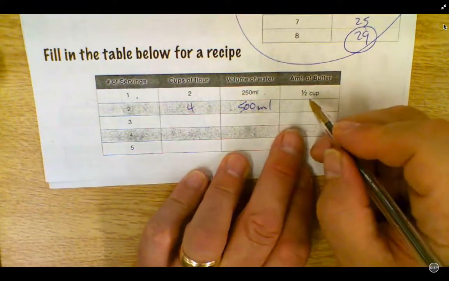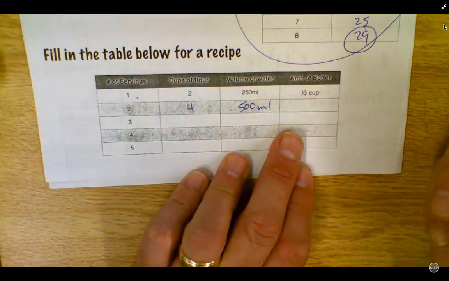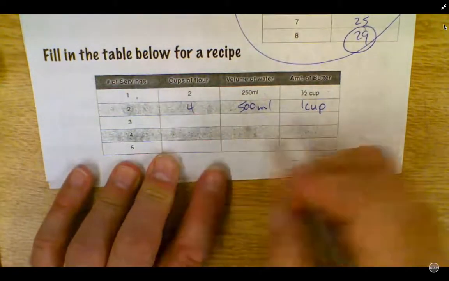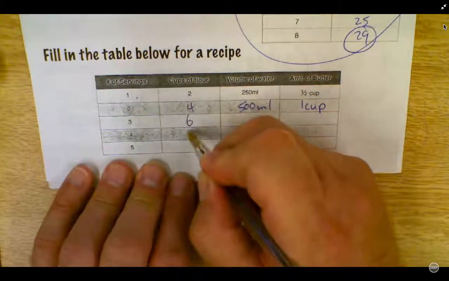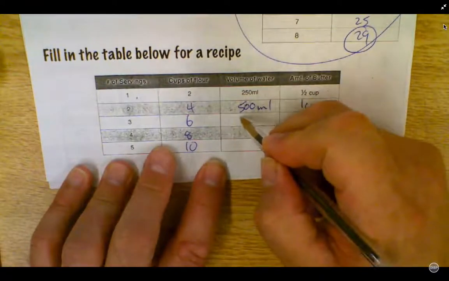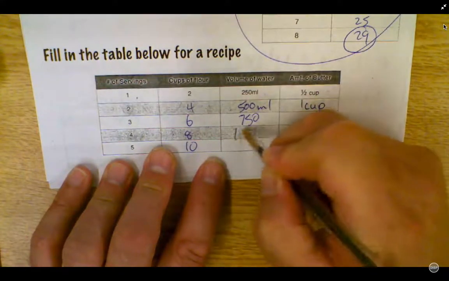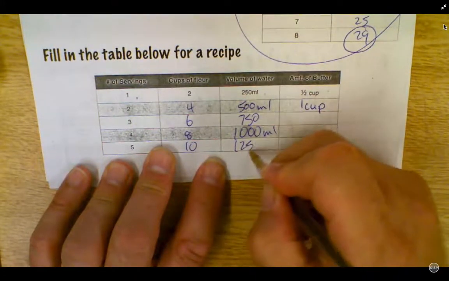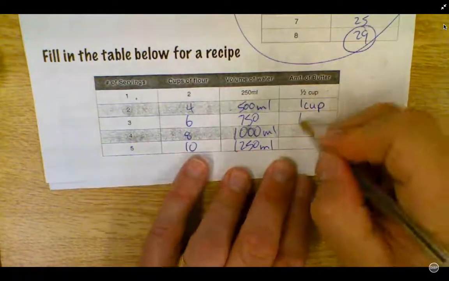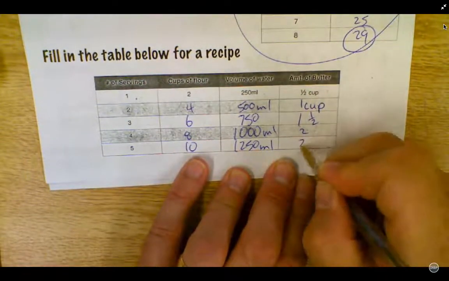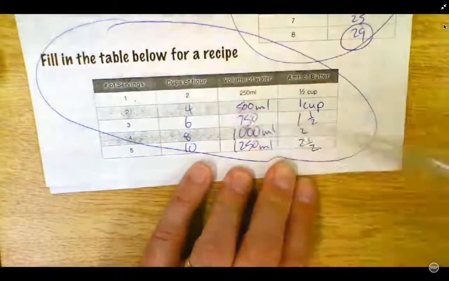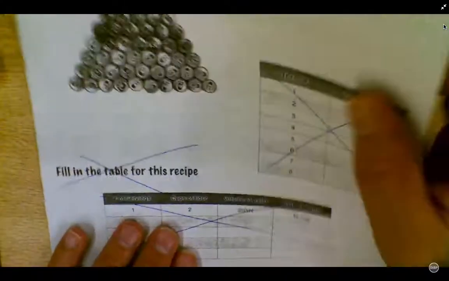We haven't done fractions yet, but if you have a half of something and a half of something, that gives you a whole, 1 cup, etc. You can go down and fill this in: 2, 4, 6, 8, 10, and this is 500, 750, 1,000 mils, which is also 1 liter, and then 1,250 mils, and then 1 cup and a half, 2 cups, 2.5 cups. That's what that table would be like. This is just practice for filling out a table.